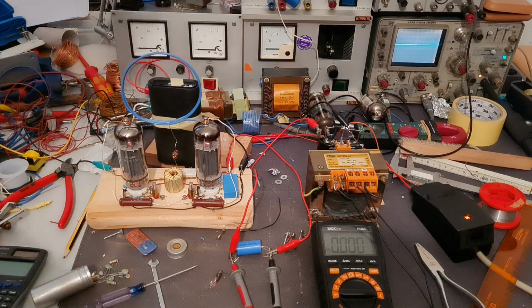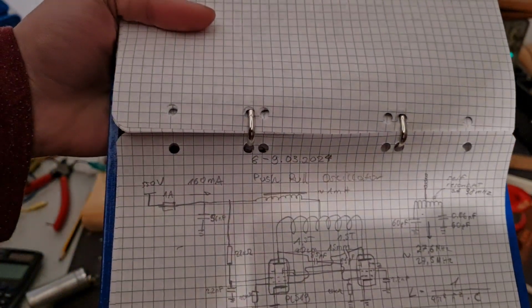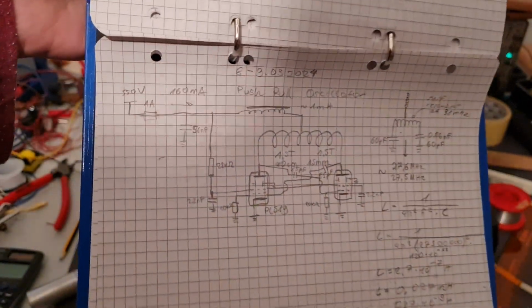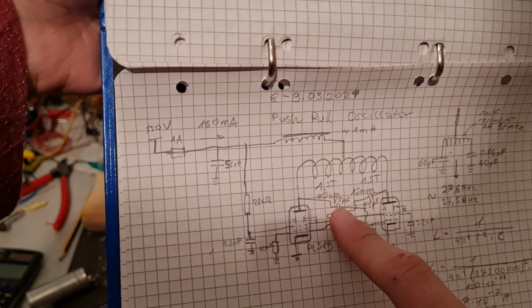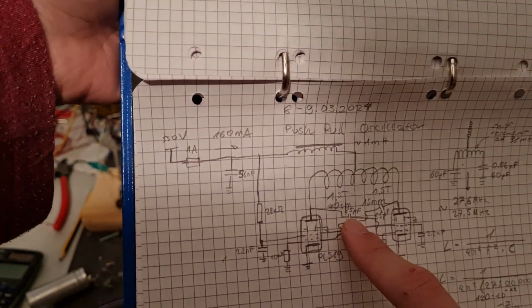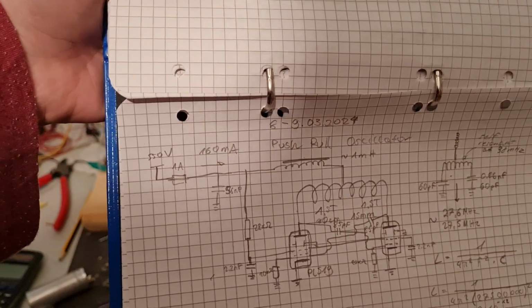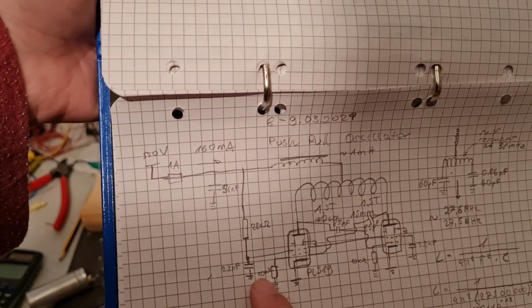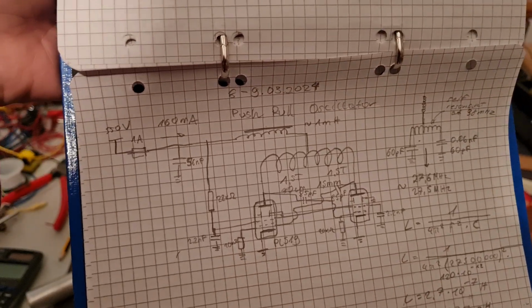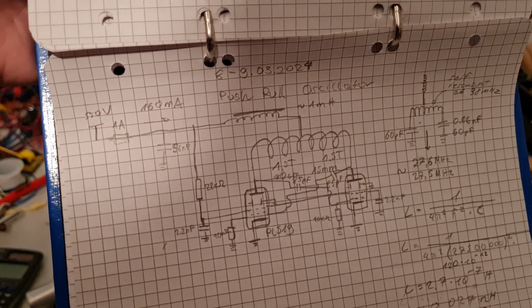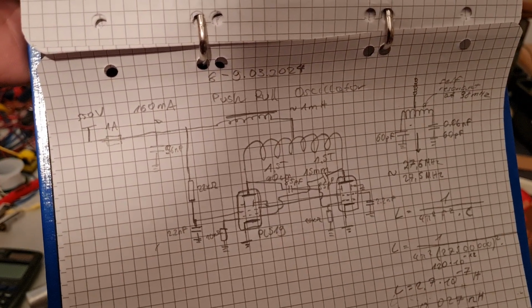This is the schematic right here. And you can forget this part. This capacitor I changed to roughly 20 picofarads, and this resistor has been changed to a 10k resistor, roughly 10k. So I don't know what's really going on here.